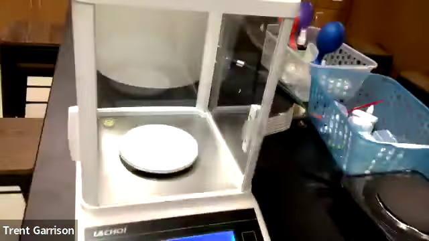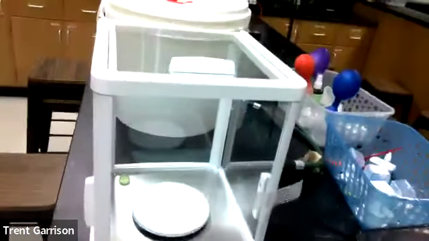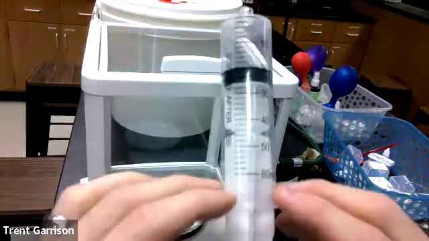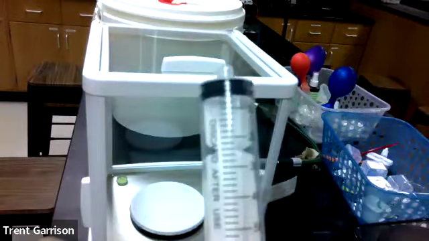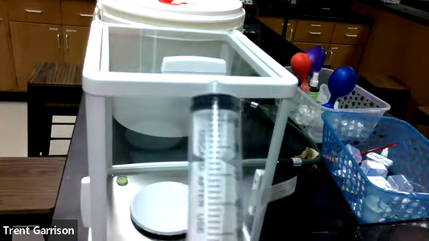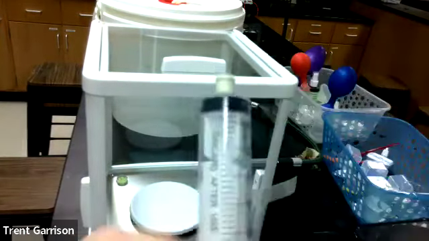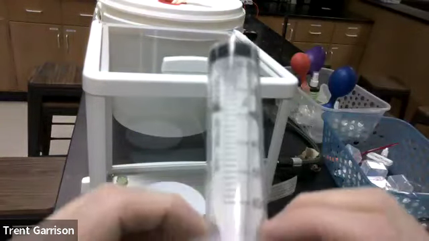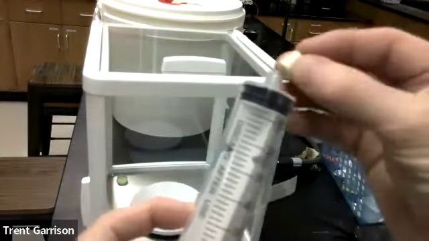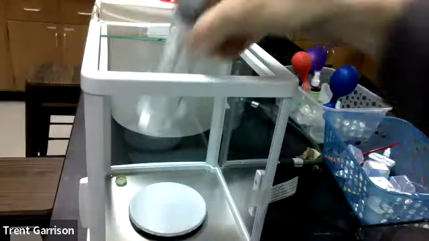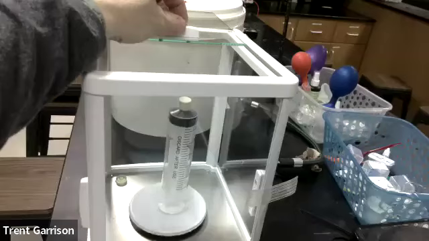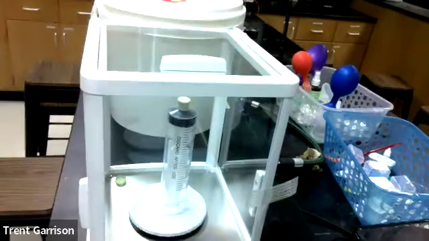All right, so here we go. Here's the procedure. You're going to take this very funky looking balance. You're going to take your syringe and you're going to squish everything out. If the cap is on, it's not going to squish out. You're going to be frustrated because it's stoppered. So make sure you take the cap off, squeeze it all out so there's no gas collected in there.